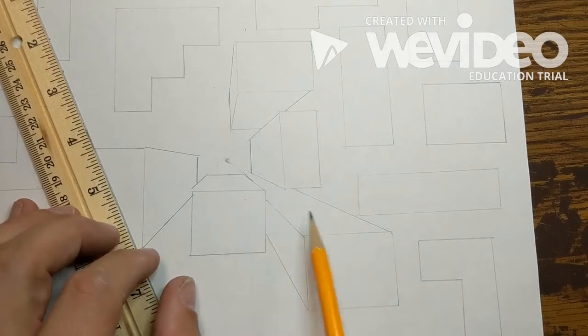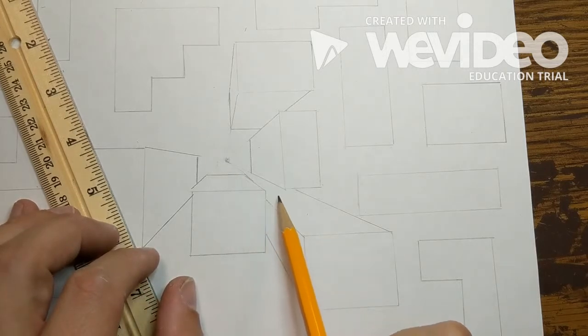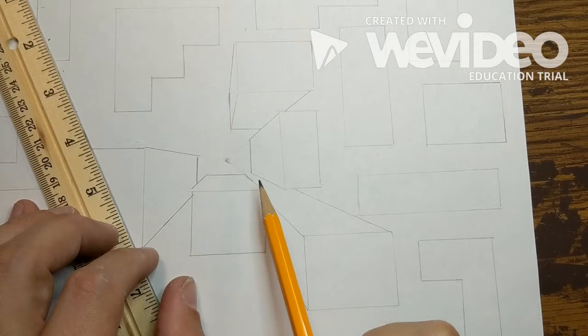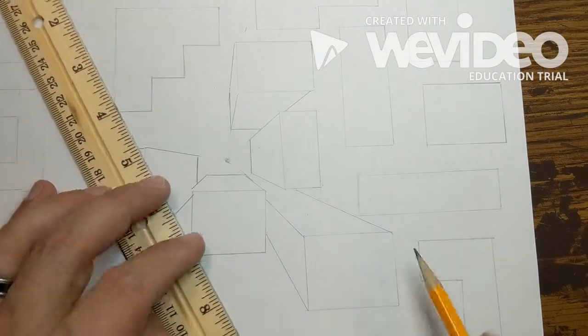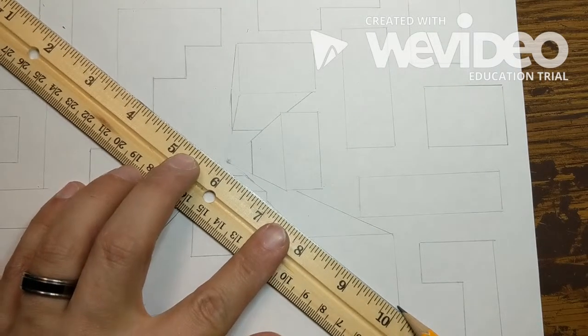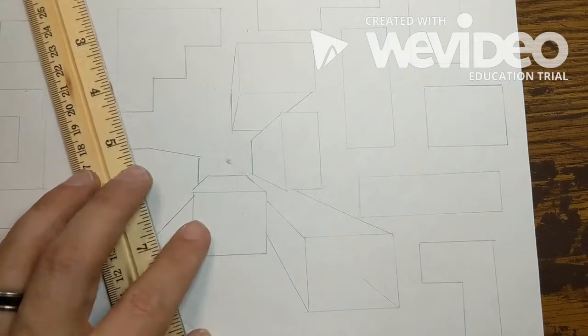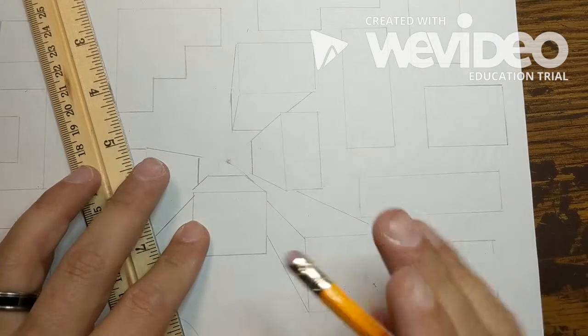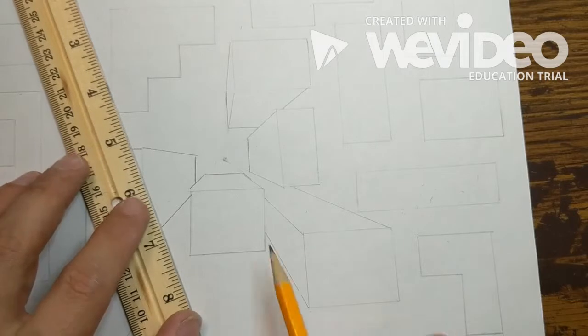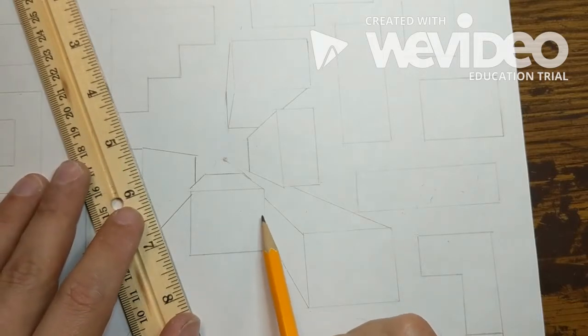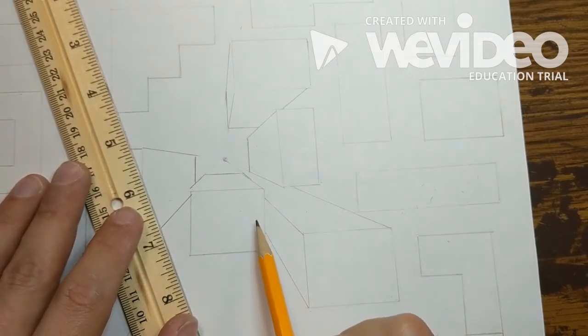All right, you'll notice that there's an empty space all the way through here. So we've got to draw the bottom of the building somewhere. And again, we're not going to draw this one because it would go through our shape, and we don't want that. So now I'm going to draw the bottom of the building. I'm going to imagine that the bottom of the building is back behind this and you can't really see it.